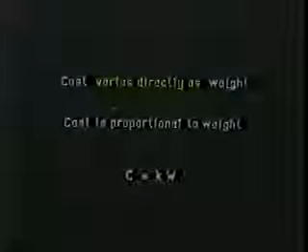Sometimes we say the same thing like this. Cost varies directly as weight. The words are different, but they lead us to the same constant and the same equation. Great, but how do we use the equation to solve the problem? Well, we know that the cost is $5 for 3 kilograms. So let's substitute for C and W and solve the equation that gives us to find K.